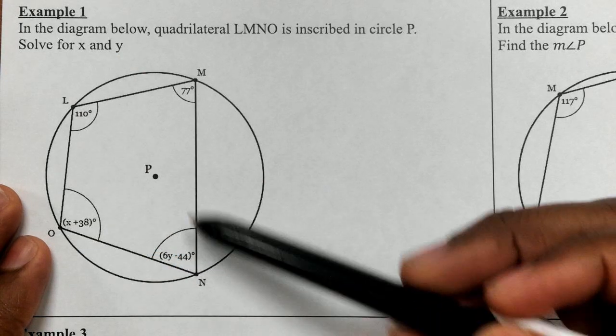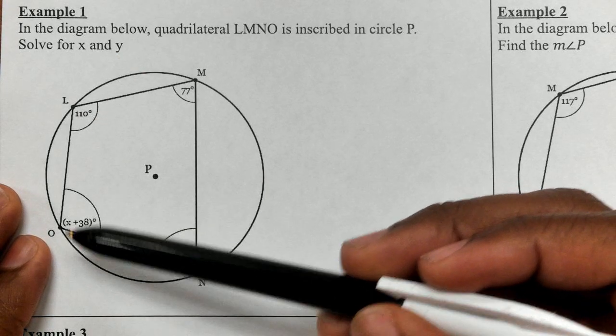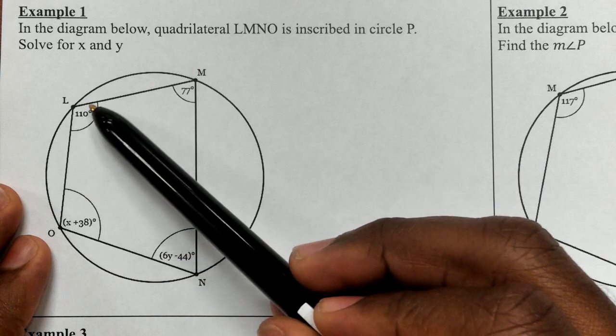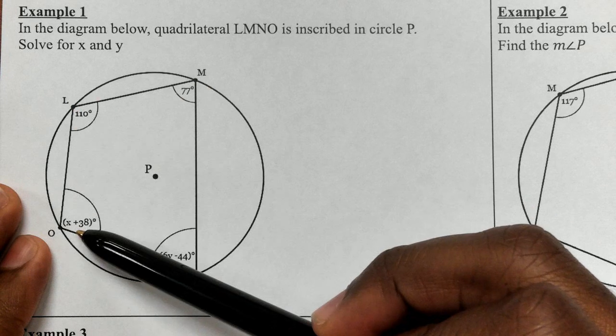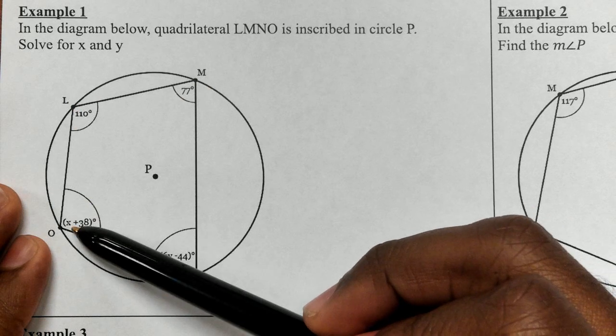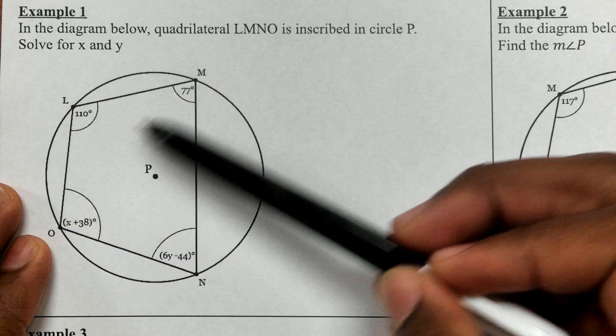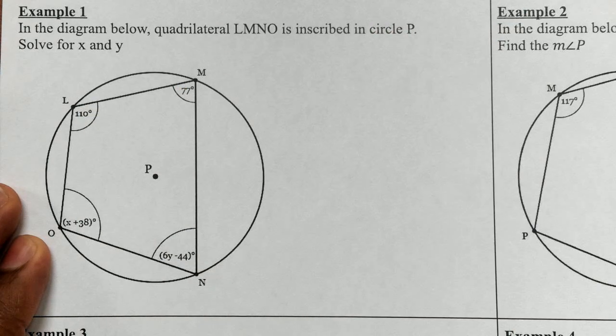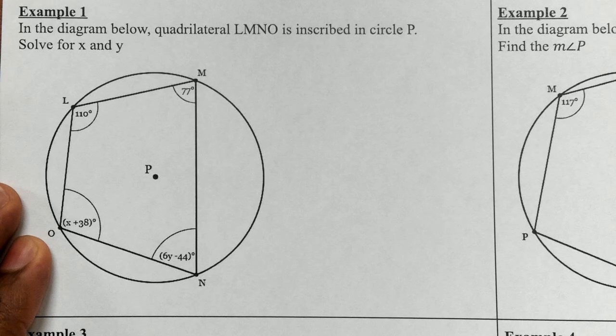To be able to solve for x and y, we need to know something involving this inscribed quadrilateral. For an inscribed quadrilateral, you need to know that opposite angles, the angles opposite to one another, are supplementary. When something is supplementary, that means it's equal to 180 degrees.